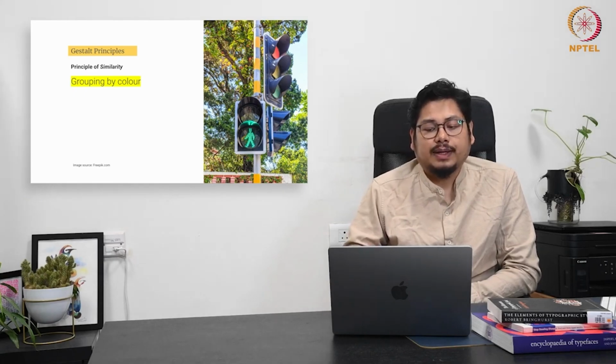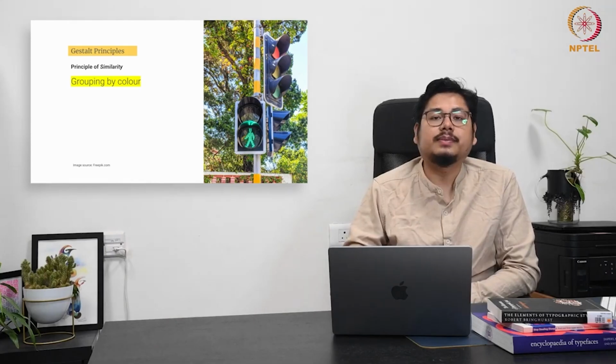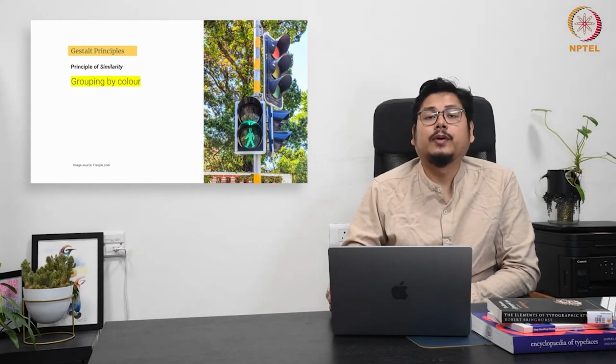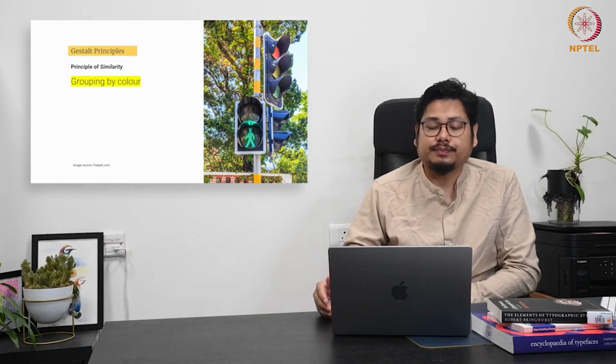So grouping by color, irrespective of what it's trying to show, is again a principle of similarity which we observe and practice regularly while traveling, especially in city areas or towns where the traffic lights or traffic signals are being observed.